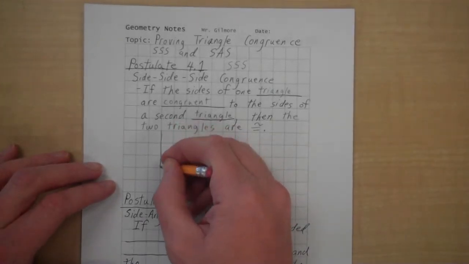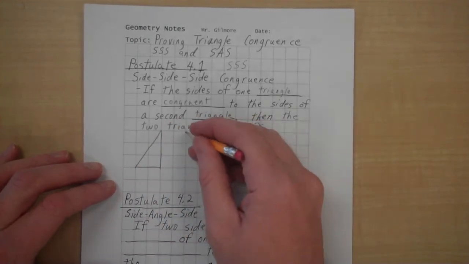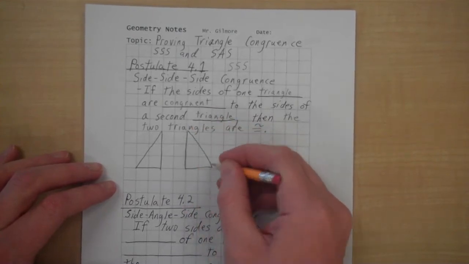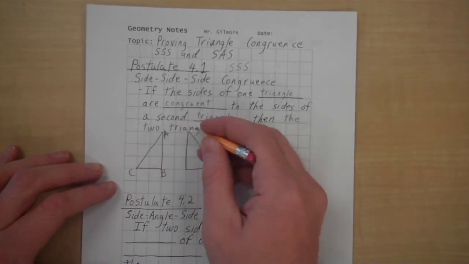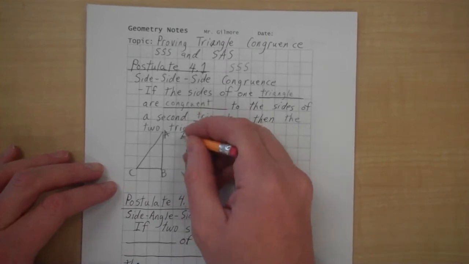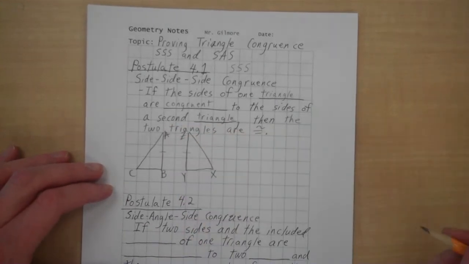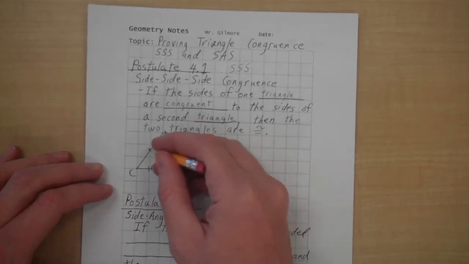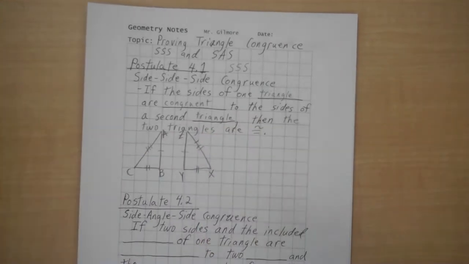congruent. Let me just draw a triangle right here. Let me draw another one right here. Let me label this one A, B, C, and label this one X, Y, Z. Now, as you can see, I drew 3 units long on these. I drew these two 2 units long, and I'm guessing that these two are the same. My pencil's given out on me.